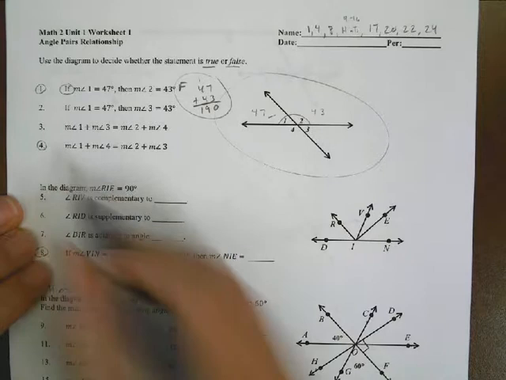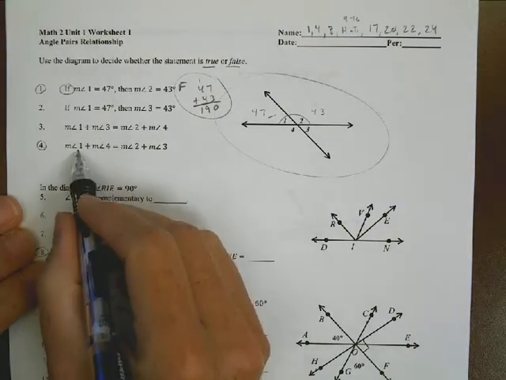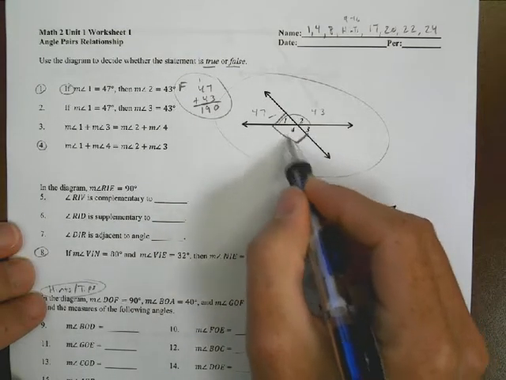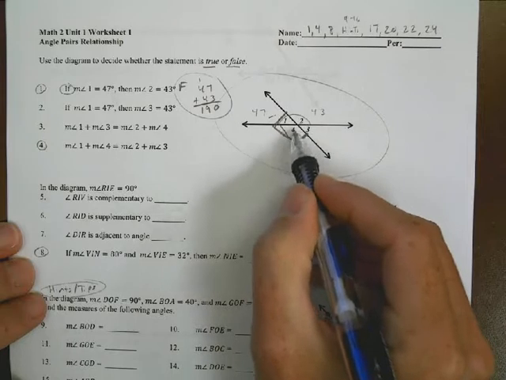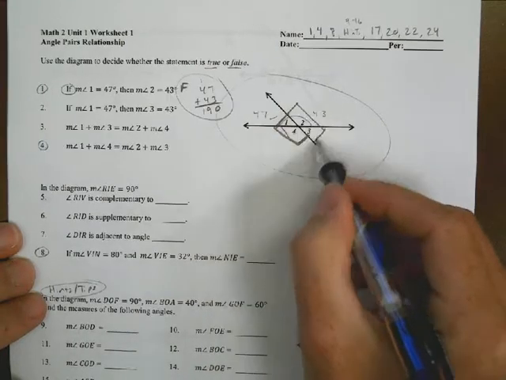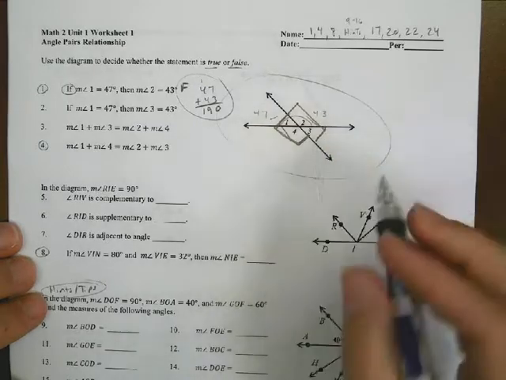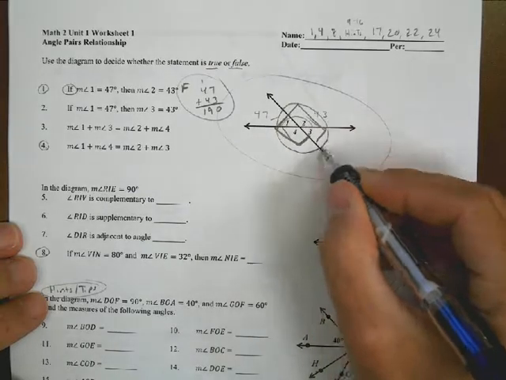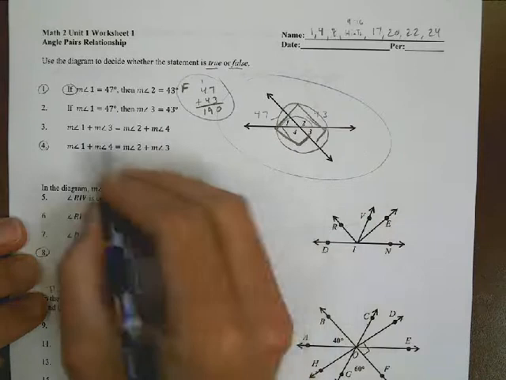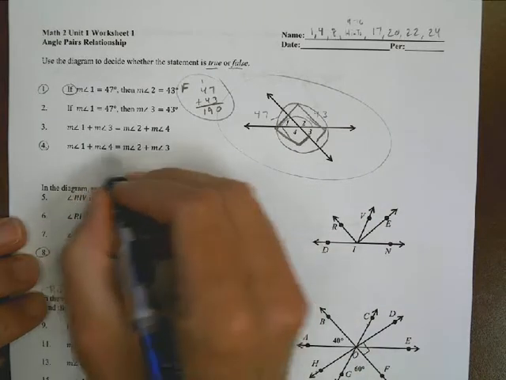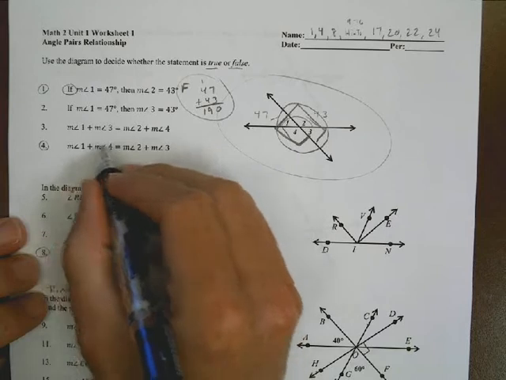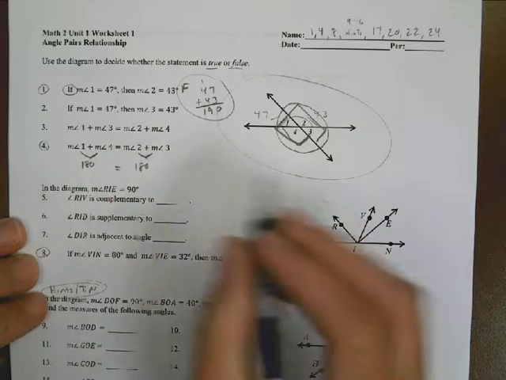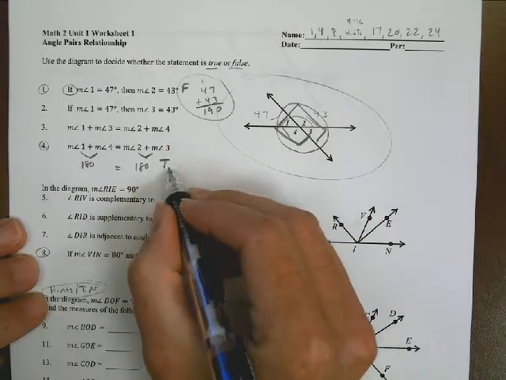Number 4. We're looking here, it wants to know: is the measurement of angle 1 and the measurement of angle 4, so these two, from here to here, this whole bit, is this combination of angles equal to the measurement of 2 and 3, these ones here? Essentially, 1 and 4 are supplementary angles, and 2 and 3 are also a couple of supplementary angles. Because they're supplementary, we would say this is a true statement, because this one plus this one add together to make 180, and these two add together to equal 180. So they do equal one another. It would be a true statement there.